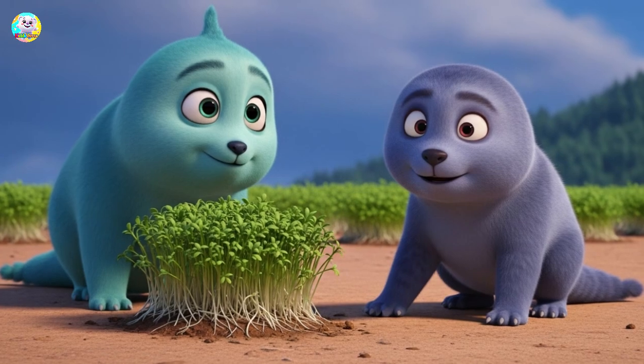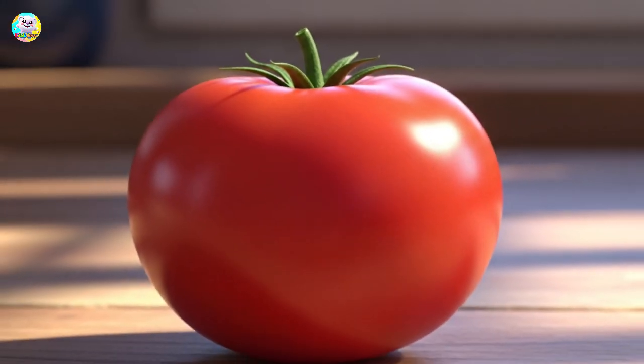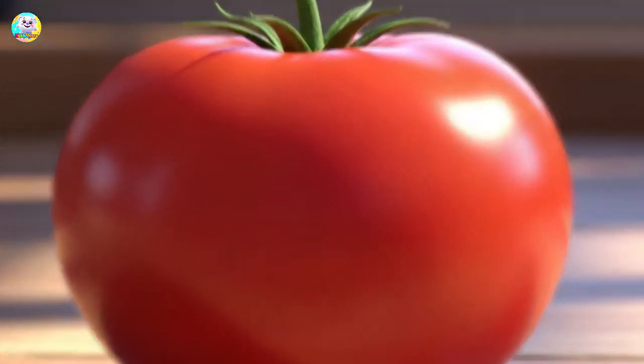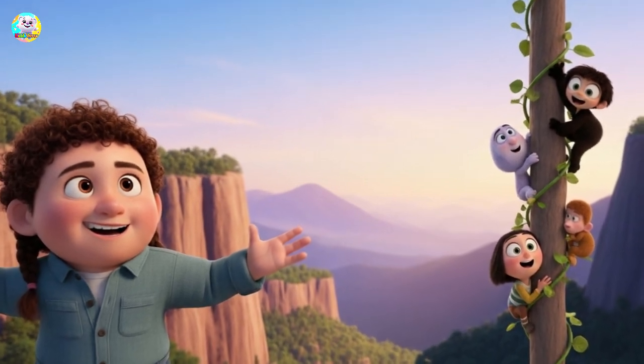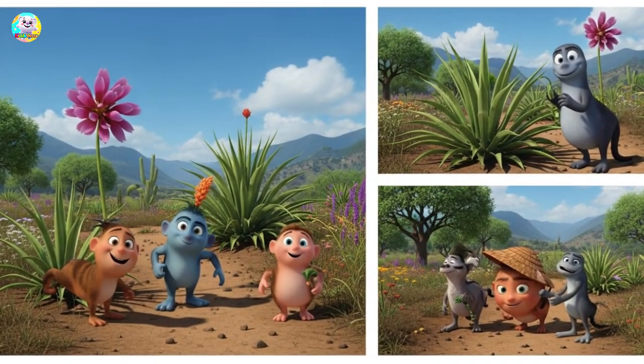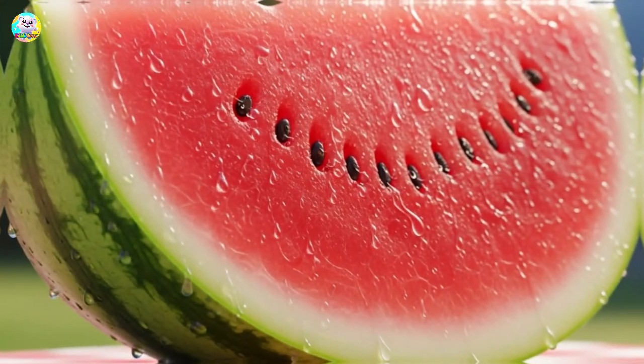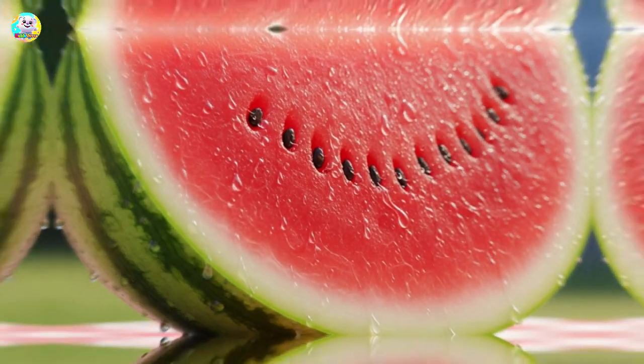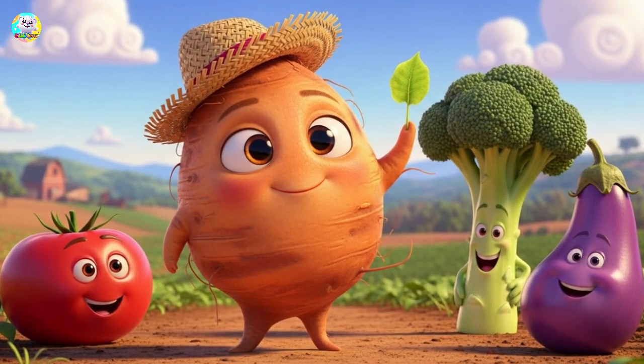S is for spinach, leaves so bright. T is for tomato, red and light. U is for upland cress, peppery and new. V is for vine, climbing to view. W is for watermelon, juicy and sweet. X is for xerophyte, plants tough and neat.